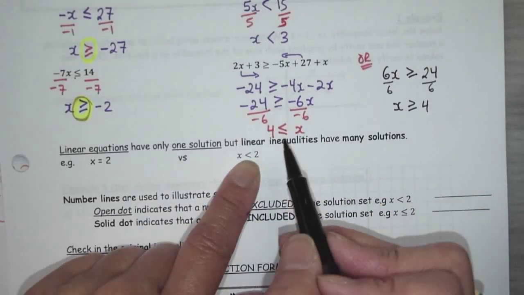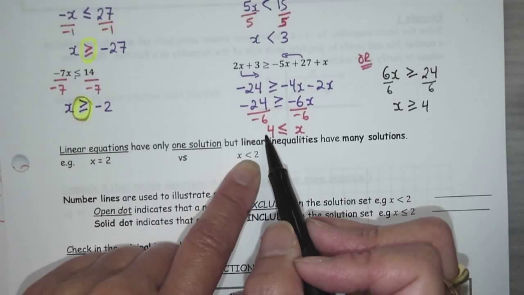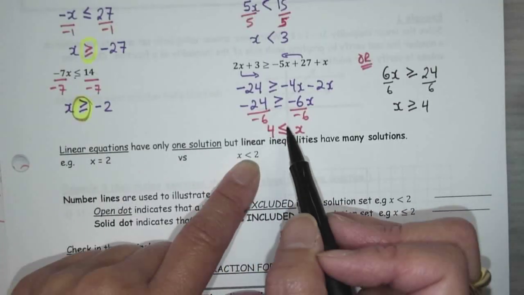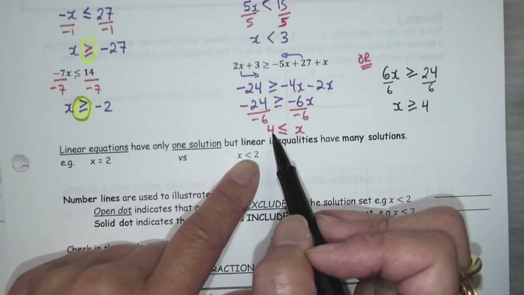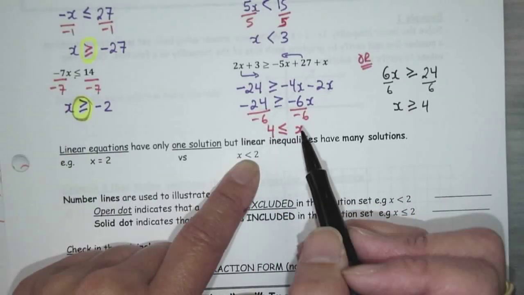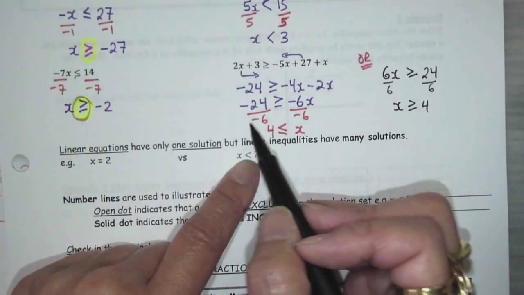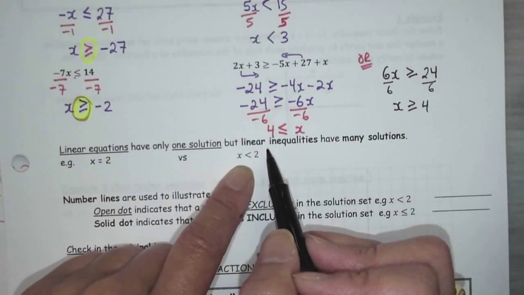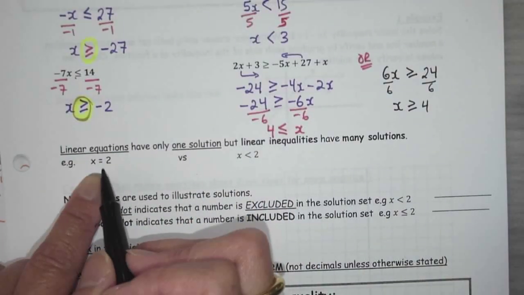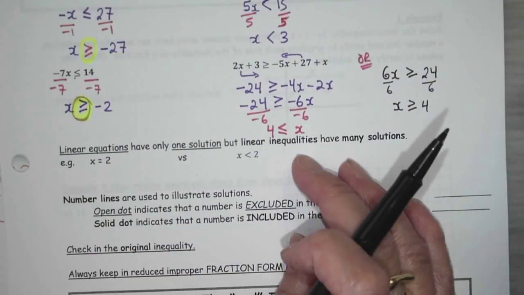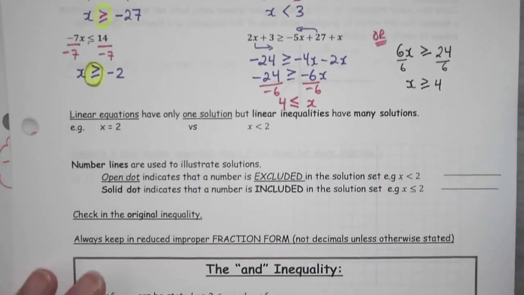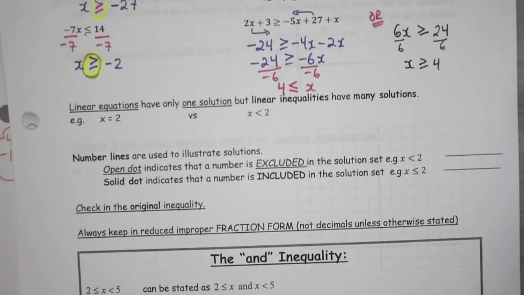So when I give you this answer, I say x is greater than or equal to 4. My answer could be 5, 7, 102.4, 4.0001. Anything greater than 4, right? There are multiple answers. For an inequality, there are many answers; for an equation, it's a single answer. All right, what else do we need to know?